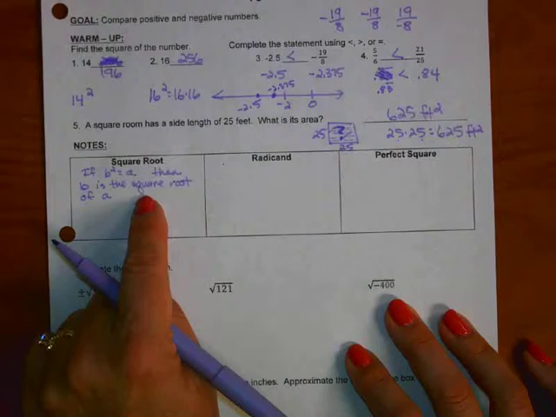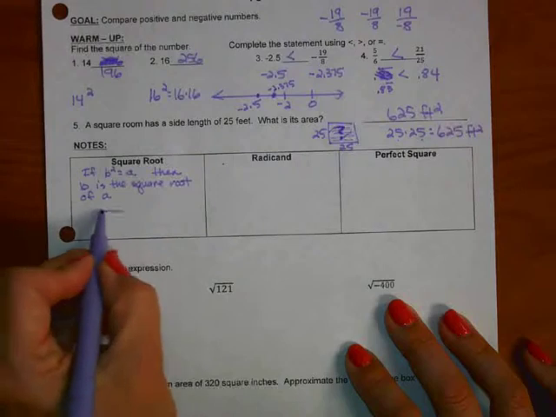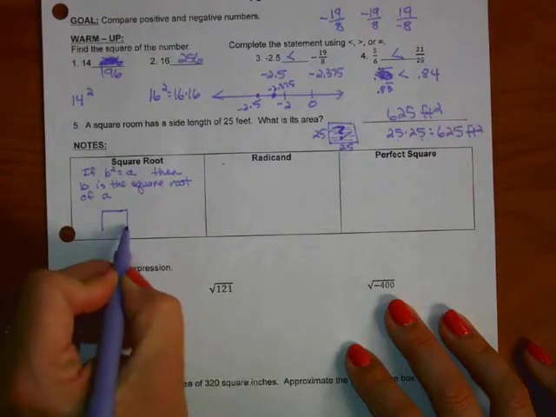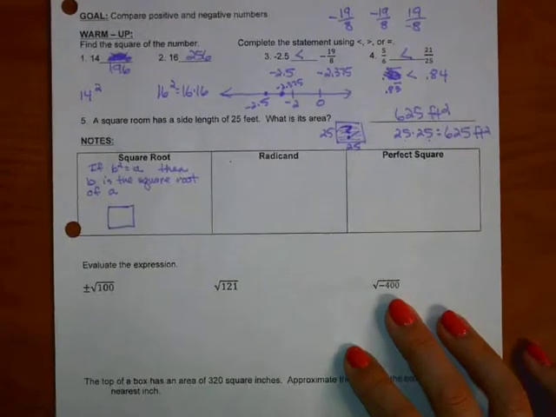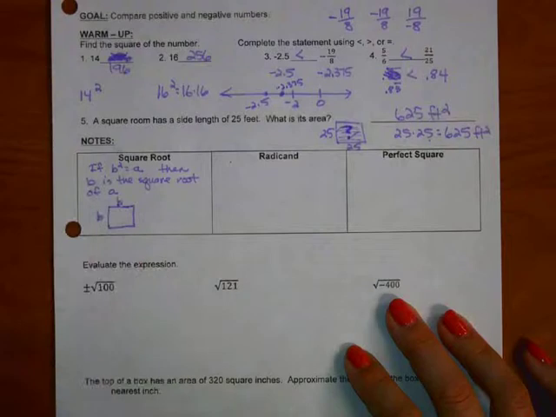If you want to, you have to get caught up. The word square. What's a square? Let's draw a picture of a square here. So if I'm going to make my side length b here, okay, how do I find the area?